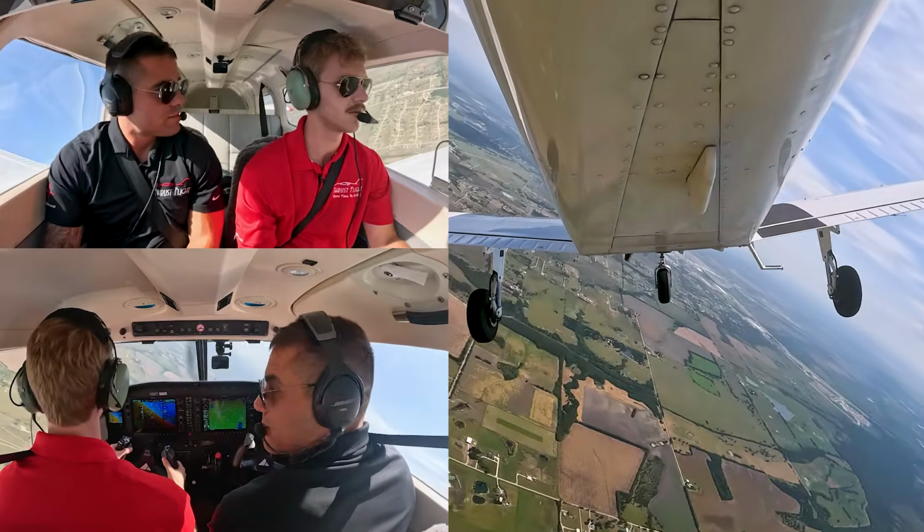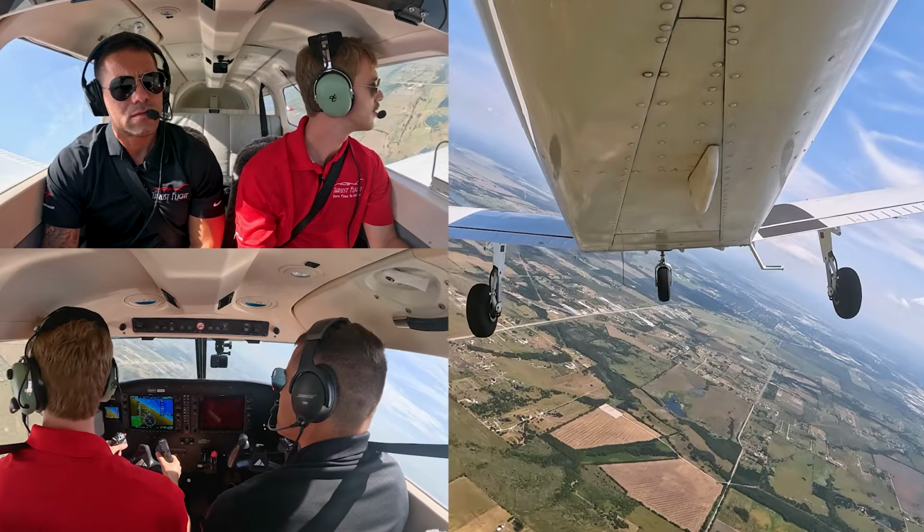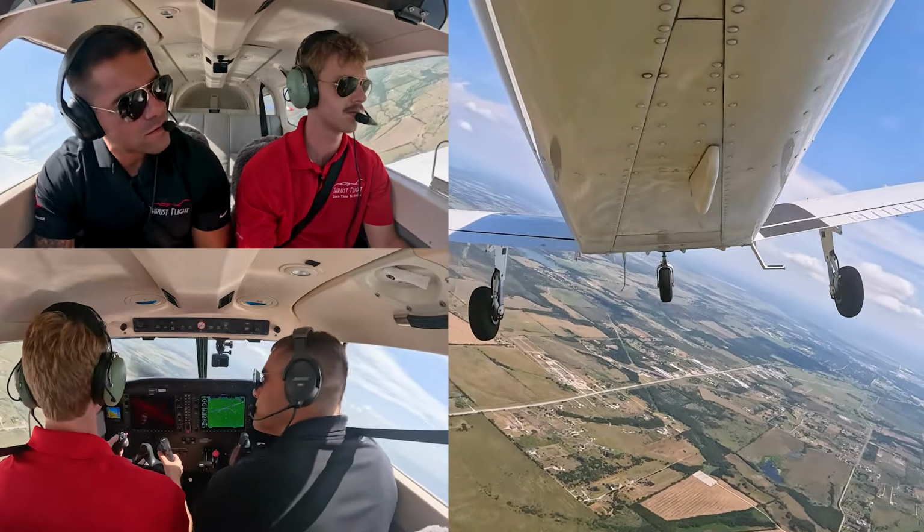Perfect. Lancaster traffic, Cessna 733 November Bravo, turning crosswind. Runway 13, touch and go, Lancaster.